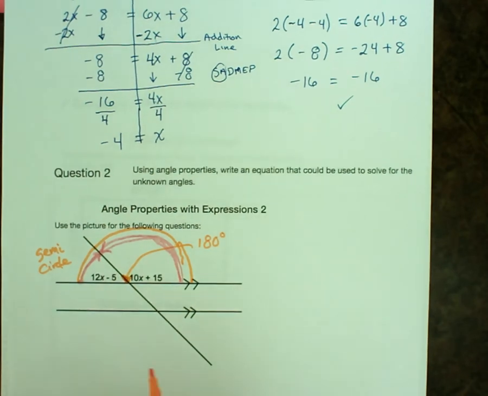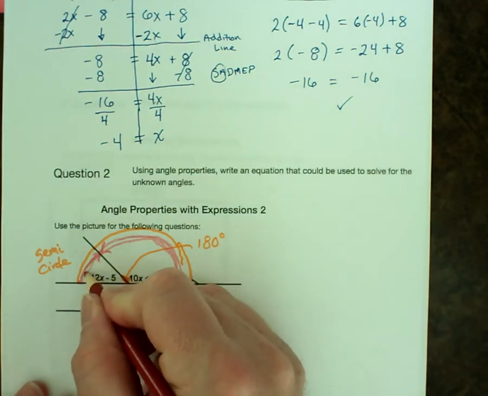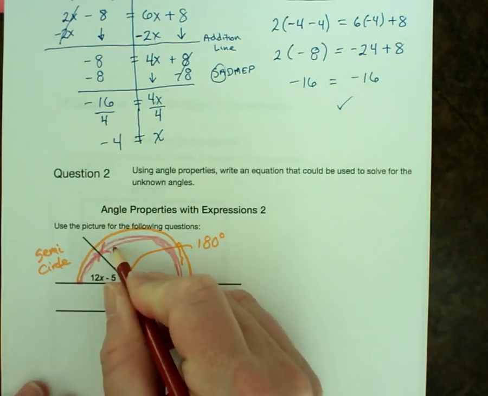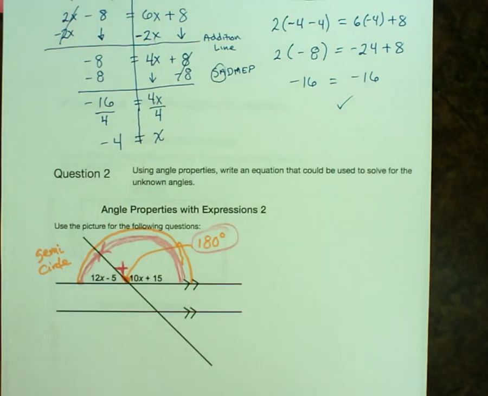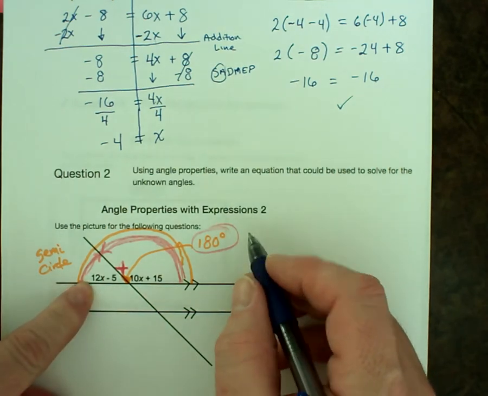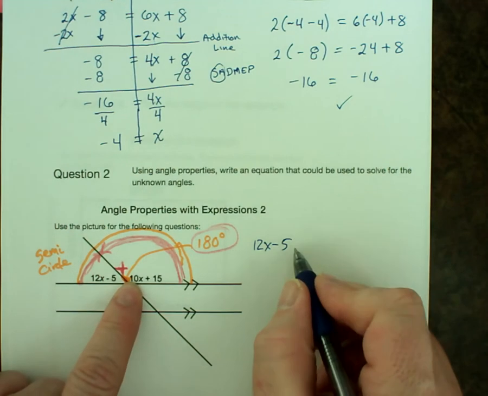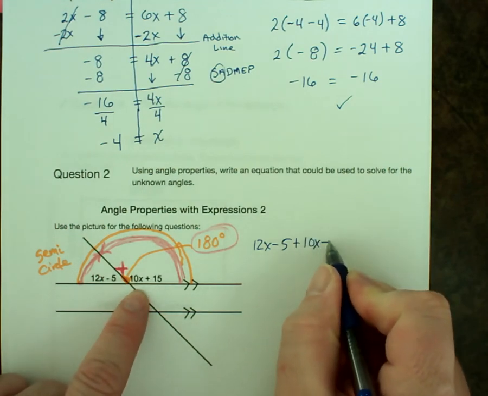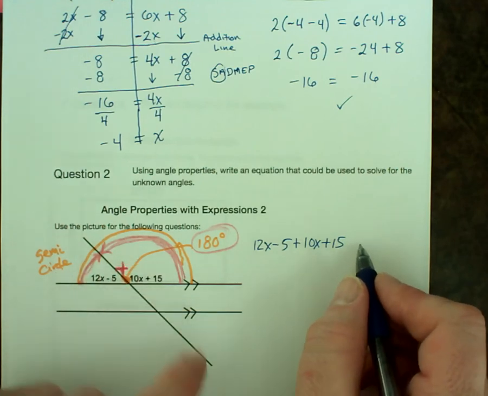What does that mean? If I look at the red again, if I take this red angle plus this angle, it's going to add up to 180. That helps me write my equation. This angle says it's 12x minus 5 plus 10x plus 15. When I add those together, it adds up to the full semicircle.